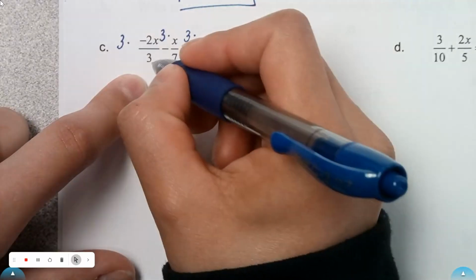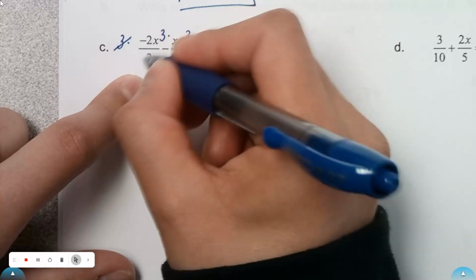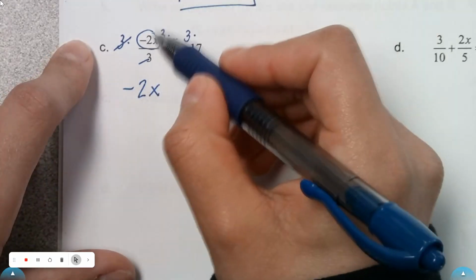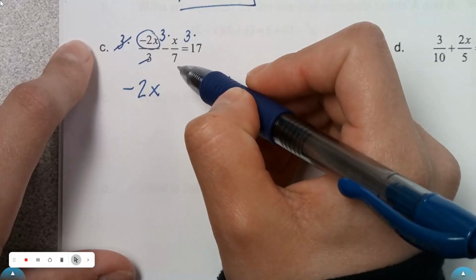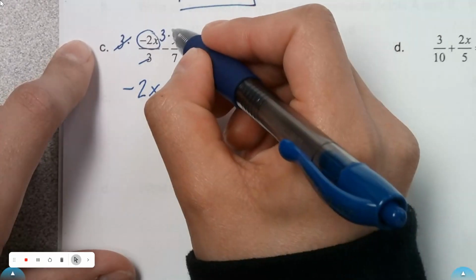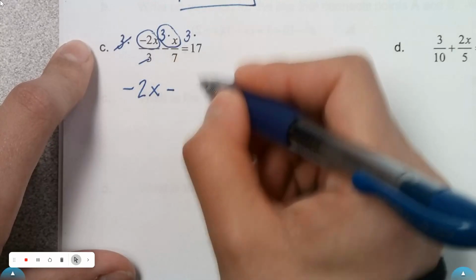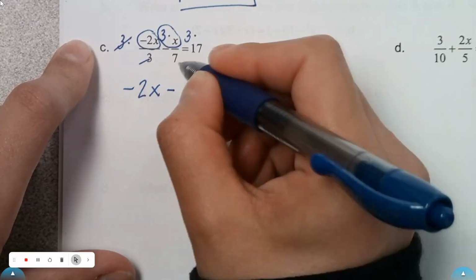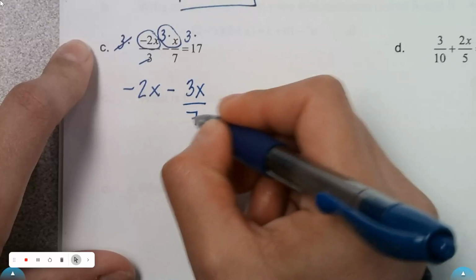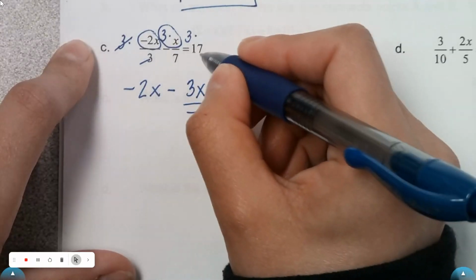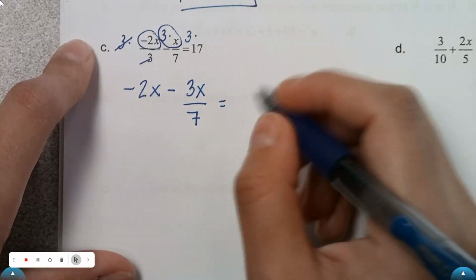If what I'm multiplying by matches the denominator, they cancel each other out. So I'm left with this negative 2x. If the number I'm multiplying by does not match the denominator, I multiply what I have. So you see how I still have the minus? I'm going to include the minus. And I have 3 times x, which is 3x. But I still have the 7. Okay? And I'm going to do 3 times 17. That gives me 51.